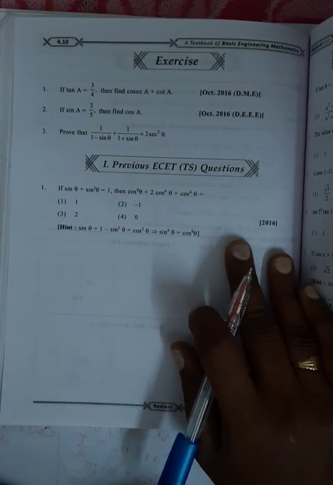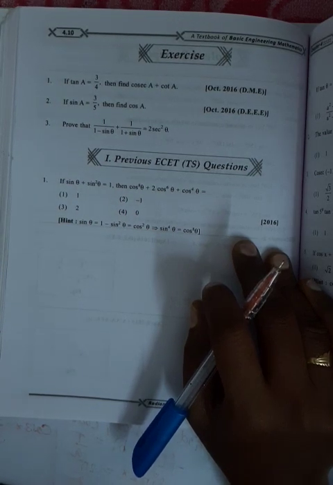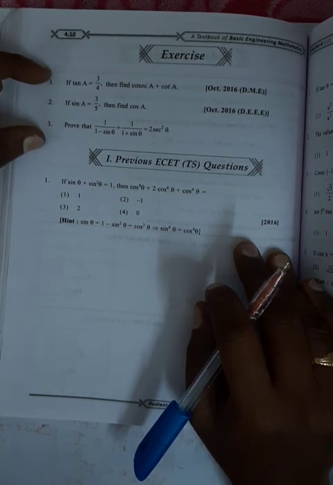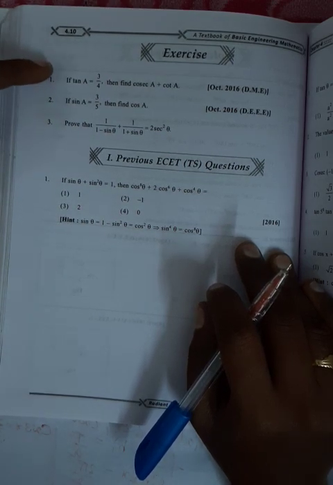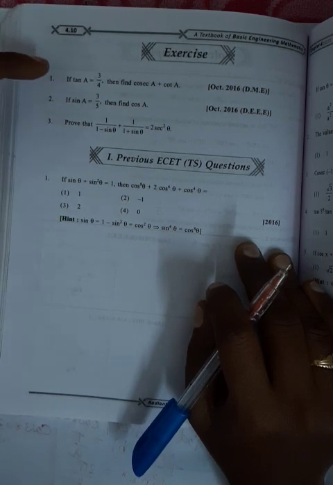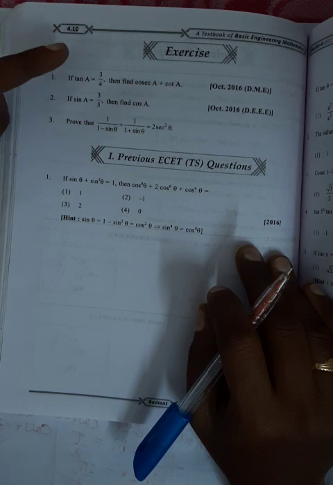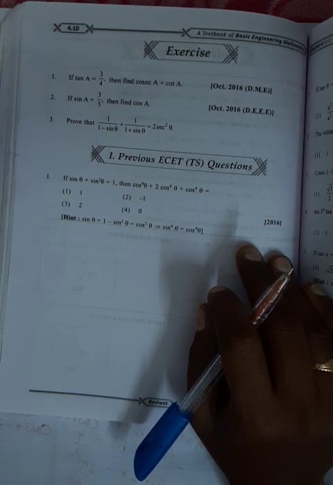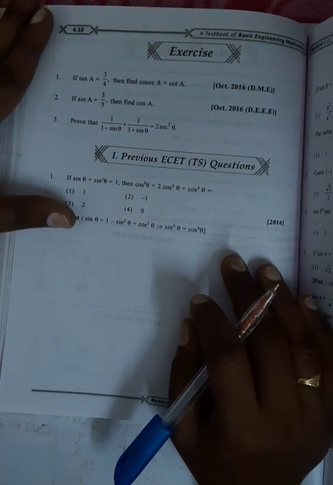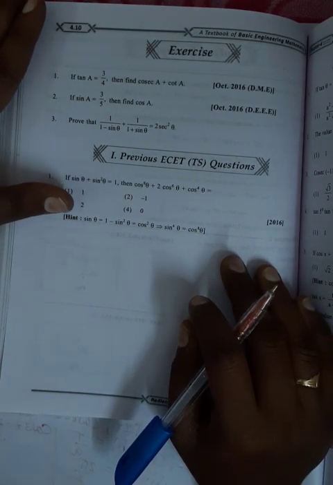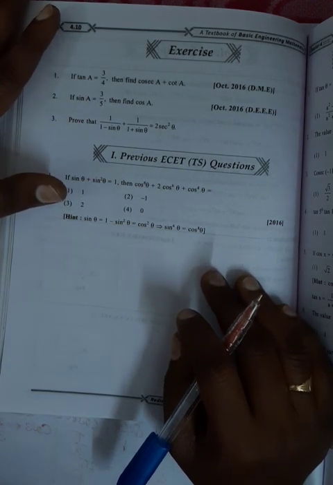Here we are moving on to our first exercise in our review of trigonometric ratios. In this exercise we have only 3 questions. Our first question is, if tan A equal to 3 by 4, then find cosec A plus cot A. Second, if sin A equal to 3 by 5, then find cos A. Our third question is, prove that. Now let us do these 3 questions to complete this exercise. By completing this exercise, we will have completed our total basic exercise, that is, review of trigonometric ratios.